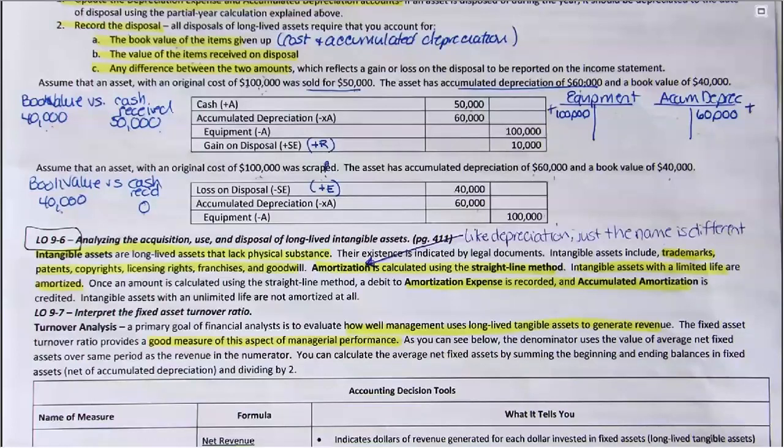But a lot of these long-lived intangible assets are developed internally. For example, my brother-in-law used to work for Lindy, and he was an engineer, and he developed patents on behalf of Lindy.